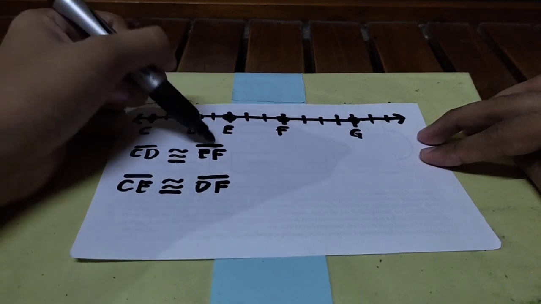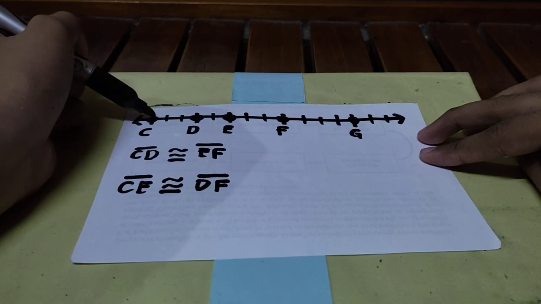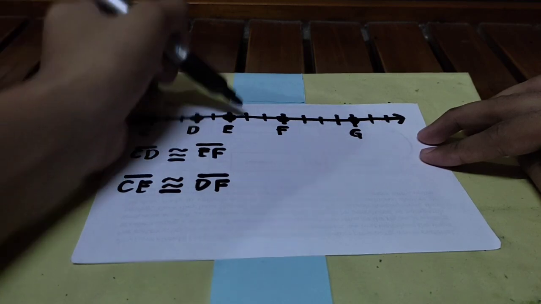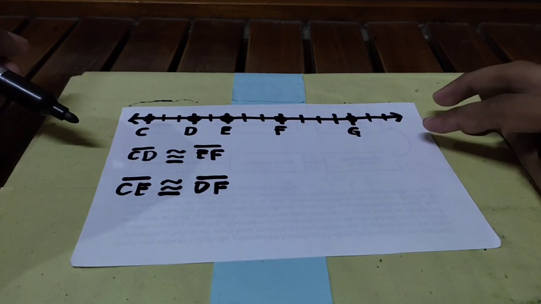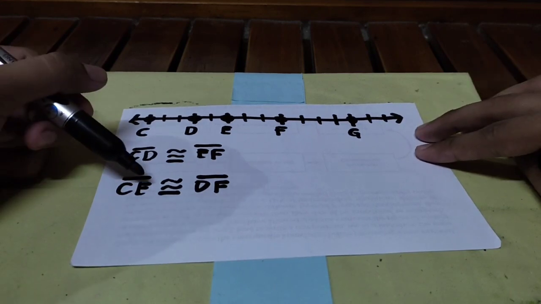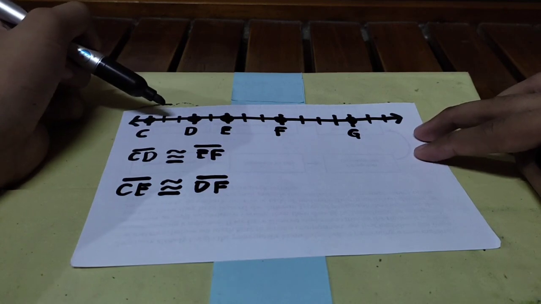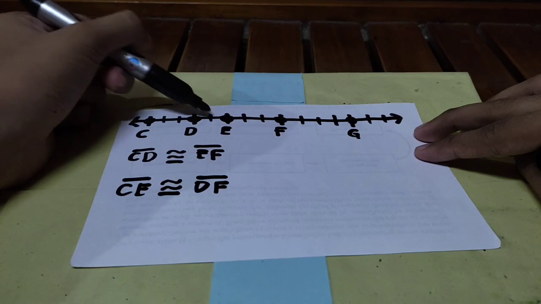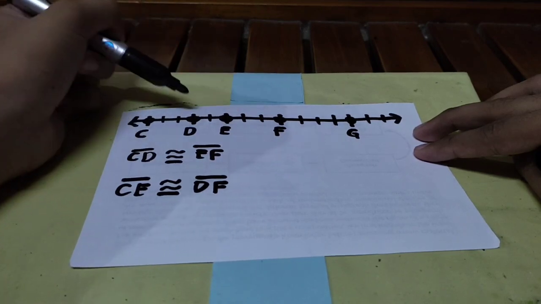In this example, the only congruent segments here are line segment CD and line segment EF. They are congruent since they have two lines in between, 1, 2, and this one, 1, 2. Also, the congruent segments CE and DF have the same lines in between, which is 1, 2, 3, 4, and this one, 1, 2, 3, 4.